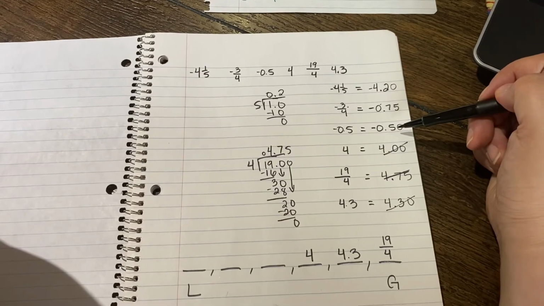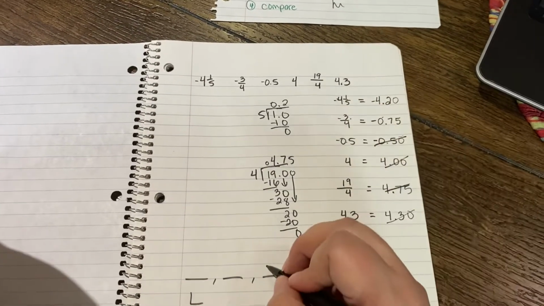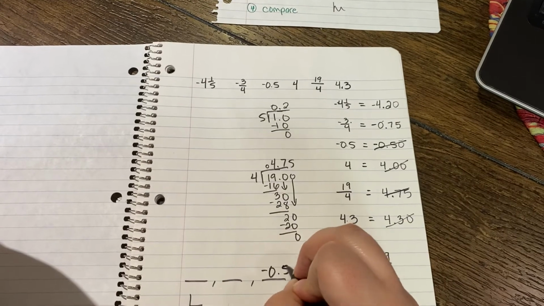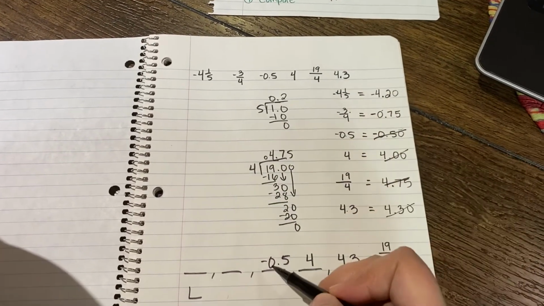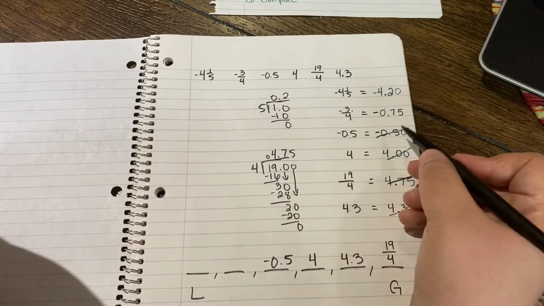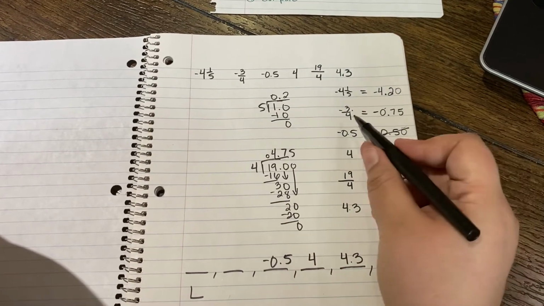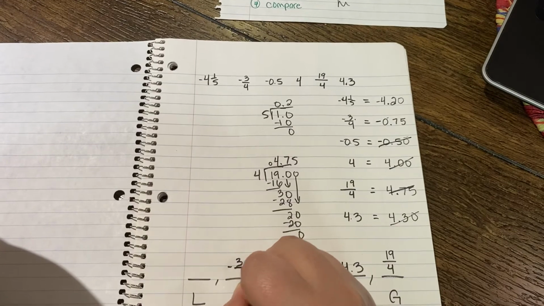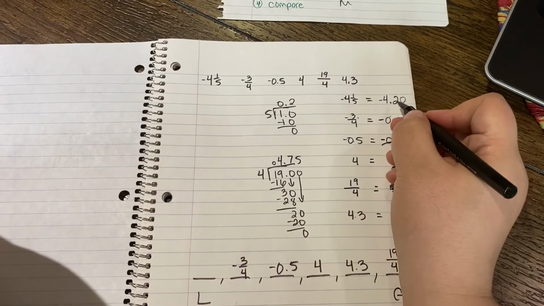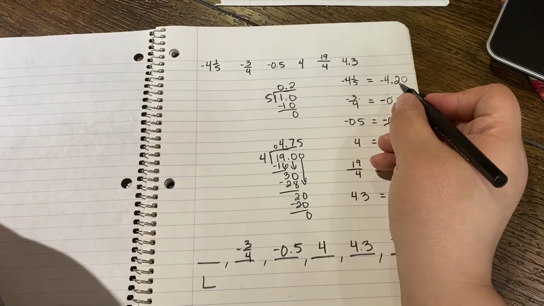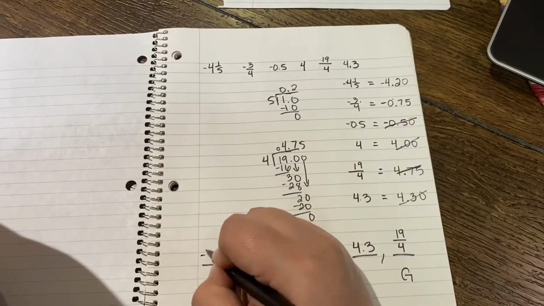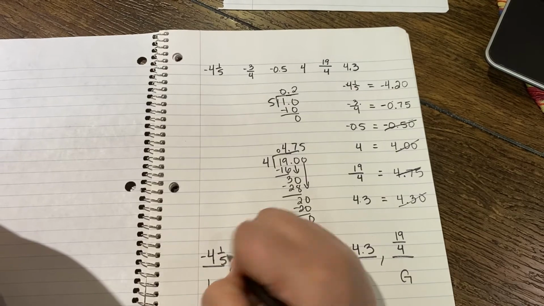Negative 50 is the closest. So we're going to put that one as negative 0.5. And then the one a little bit further out from 0 would be negative 0.75, which is negative 3/4. And the one farthest away from 0, making it the least value, is negative 4.20, which was negative 4 1/5.